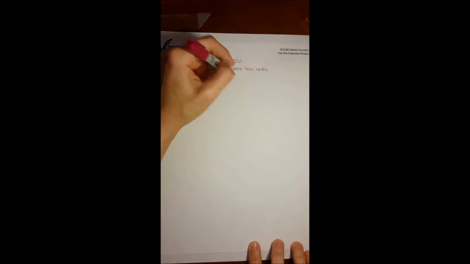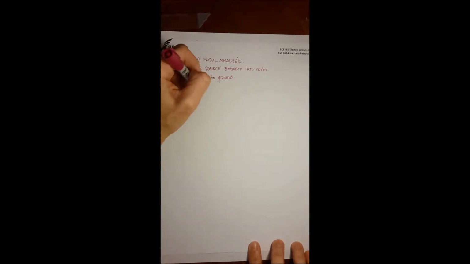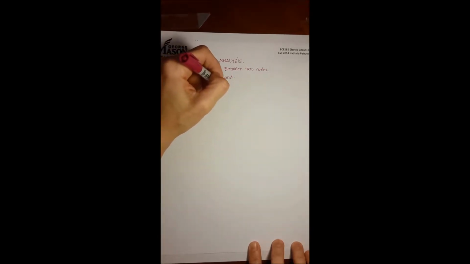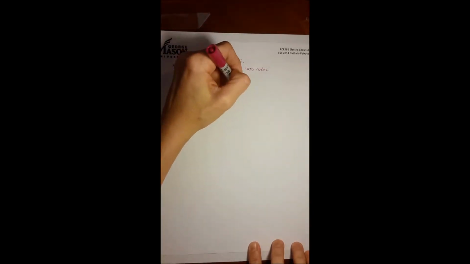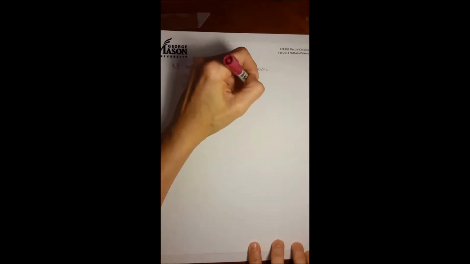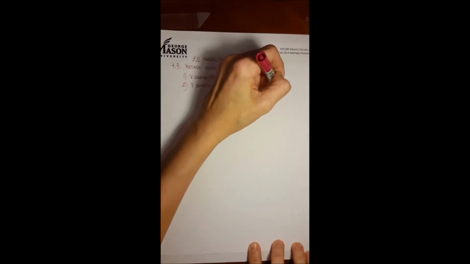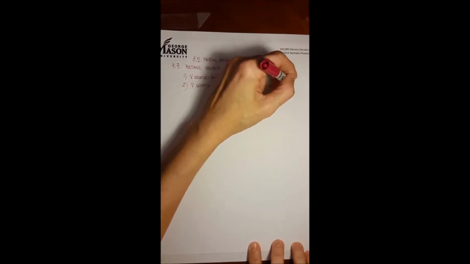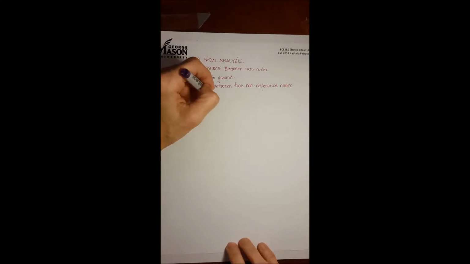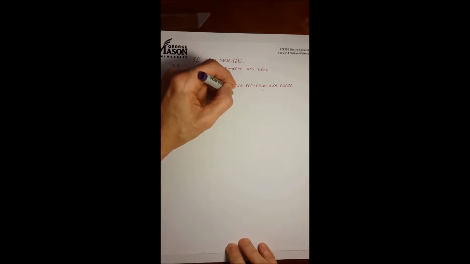And now the more interesting one is a voltage source between two non-reference nodes, non-ground nodes. In this case, we say there's a supernode. So this fancy thing we're learning today is really supernodes. That should have been the title of the class, really. And I'll give you an example and say what happens.